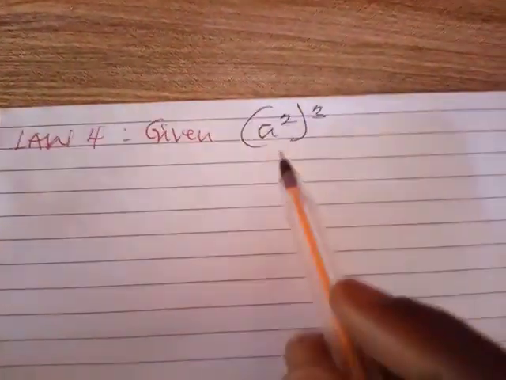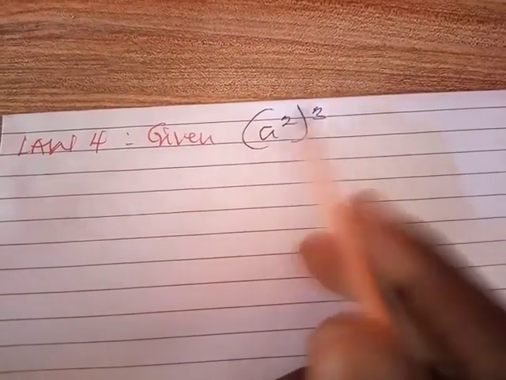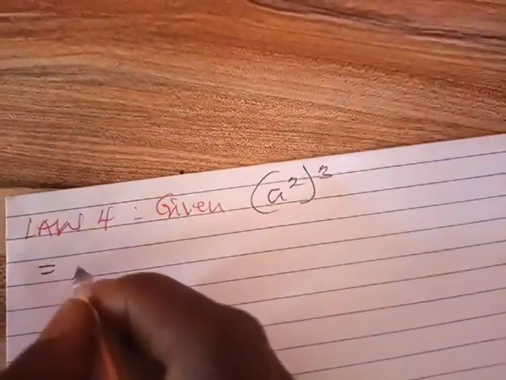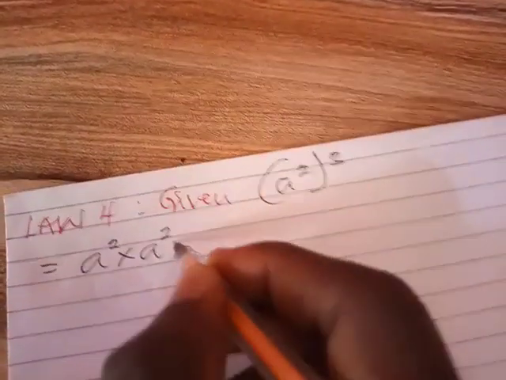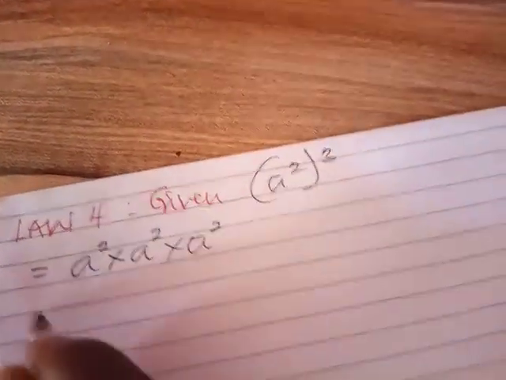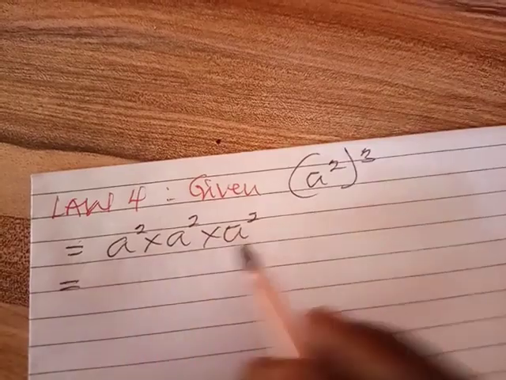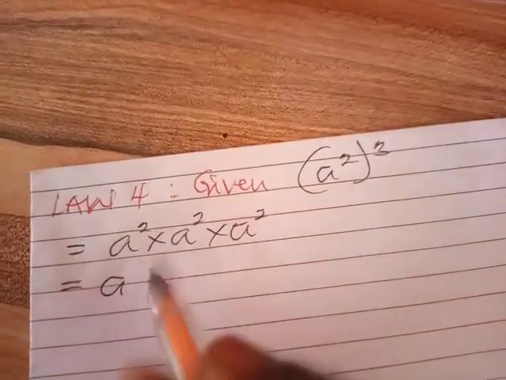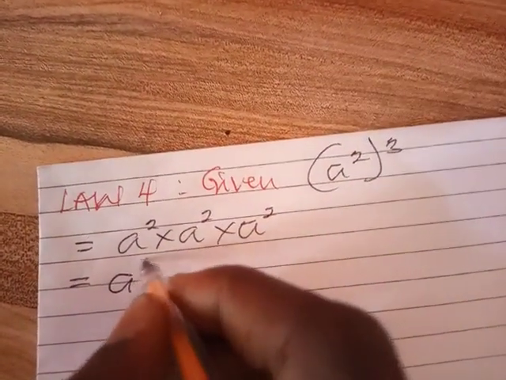Now the law 4 is saying that given A exponent 2 all in bracket exponent 3, this thing we see here means that A exponent 2 multiplies itself 3 times. Because the bases are the same, from the law 1, the addition law is saying that if you have equal bases multiplying themselves, then you have every right to hold one of the bases and add the exponents. So you have 2 plus 2 plus 2 making 6.